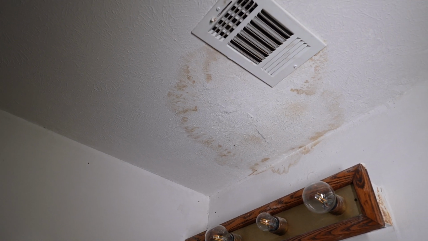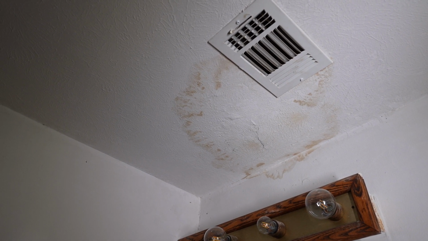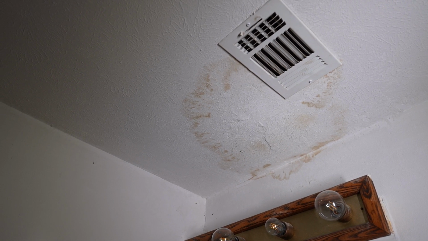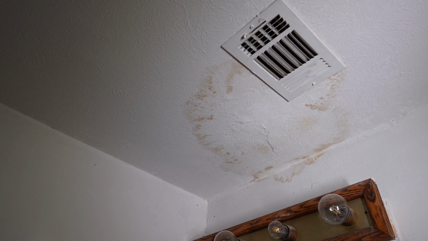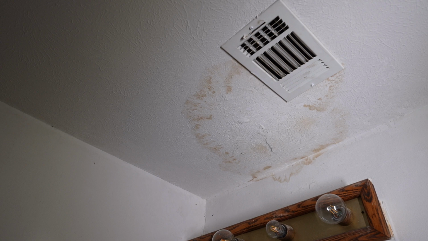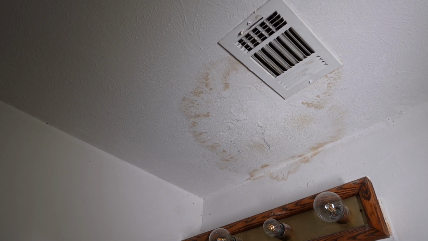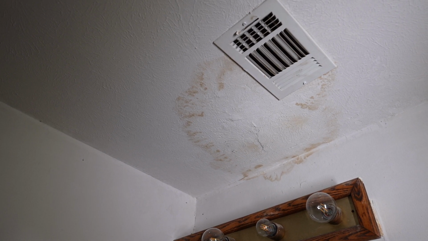Whenever there's a plumbing fixture nearby, there's also likely a sewer vent pipe that goes through the roof somewhere to the exterior, so it could potentially also be a roof leak. Since we know that it's a bathroom, there's also going to be water supply lines likely in this vicinity, so it could potentially be a water leak from a water supply line.